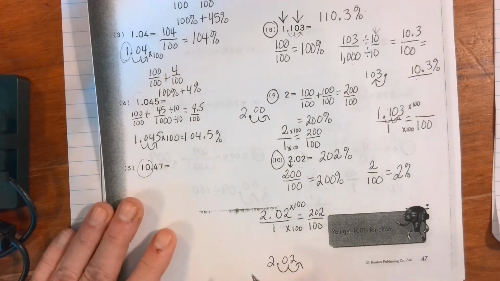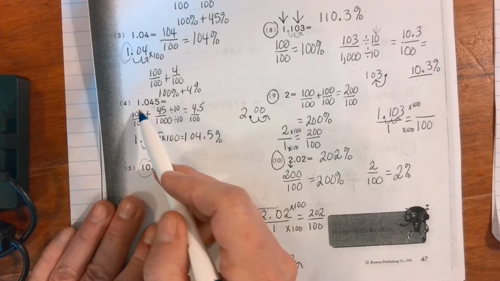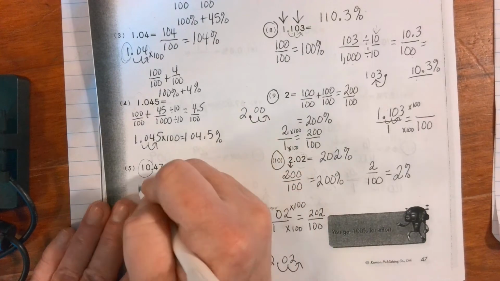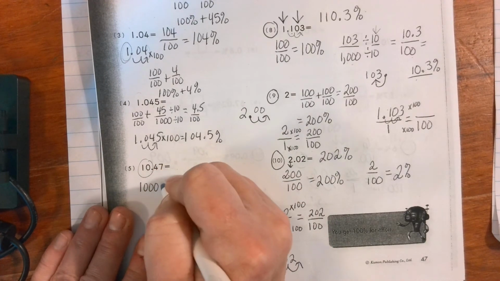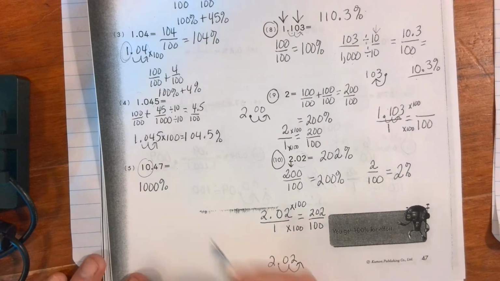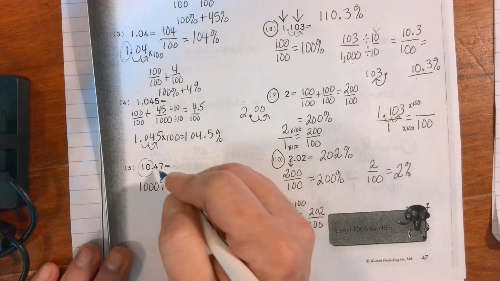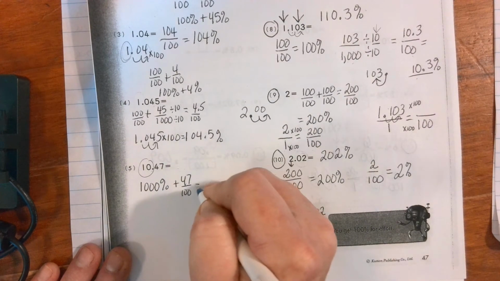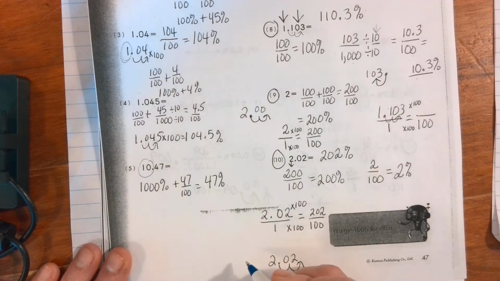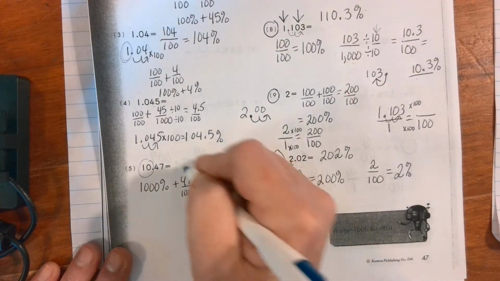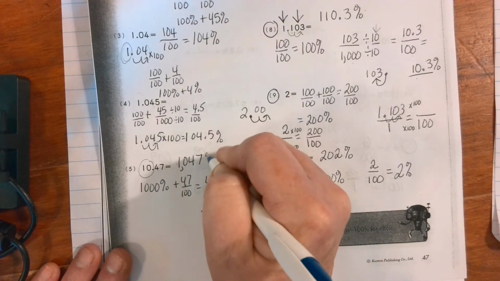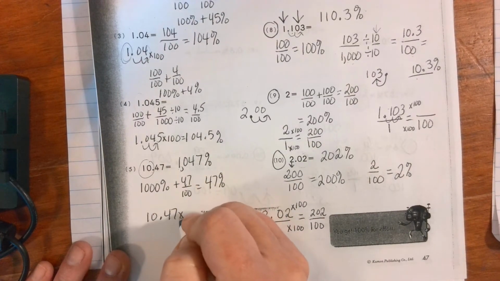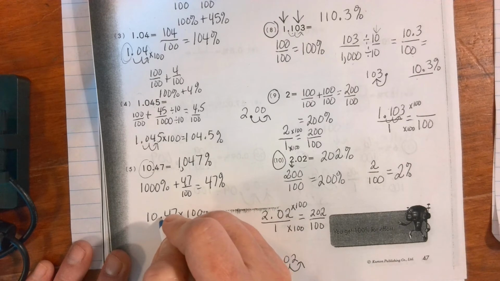All right, we have 10.47. So 1 is 100%, but I don't have 1, I have 10. So it's 1,000%. Right? 1,000 over 100. 47 hundredths is 47%. So we have 1,000% plus 47% is 1,047%. Let's try our multiplication. Move your decimal.